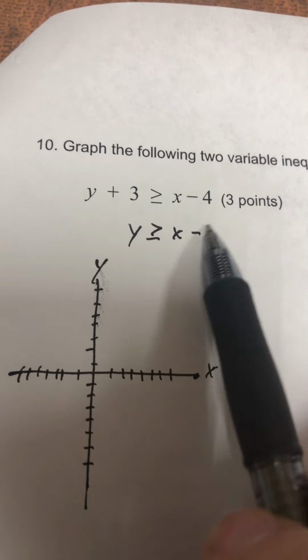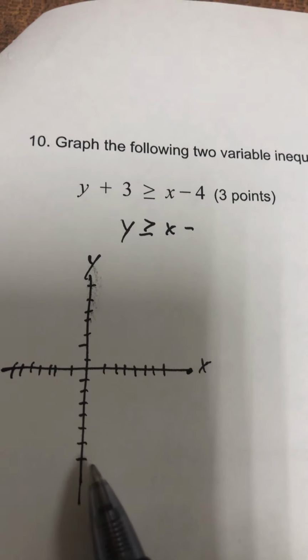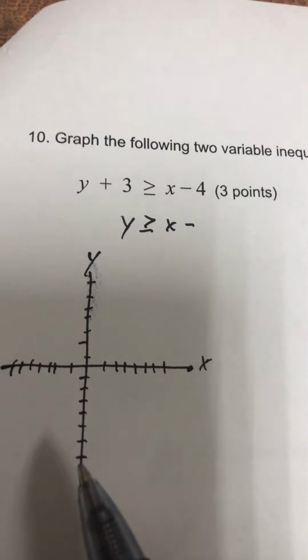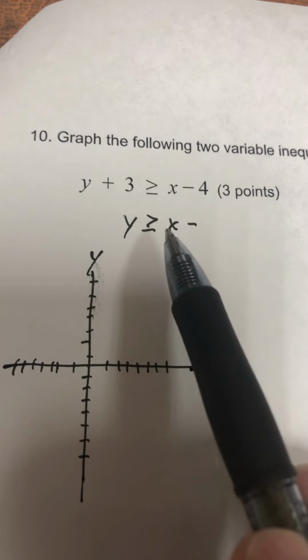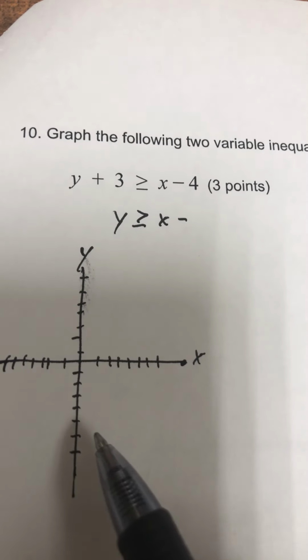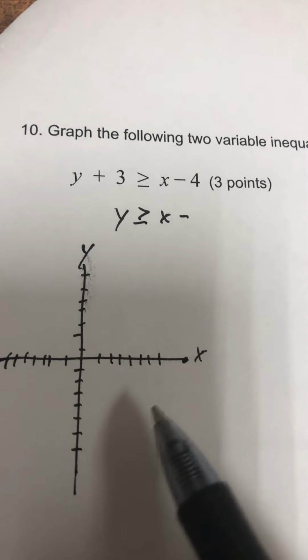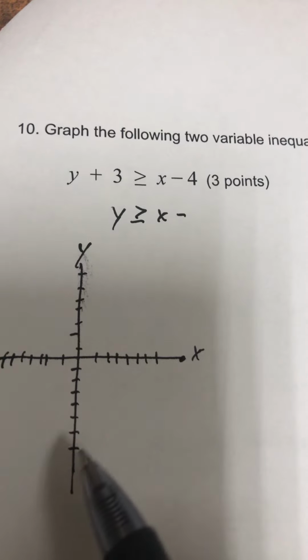This is going to be your y-intercept, so you have to go way down here, whatever -4 minus 3 is, and put your point there. Then your slope is just 1 because there's just one x there. So it's up 1 over 1, put a point, up 1 over 1, put a point, up 1 over 1, put a point, make a line. It's going to be down here somewhere, guys, going in a positive direction like this.